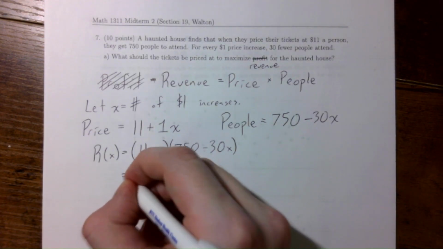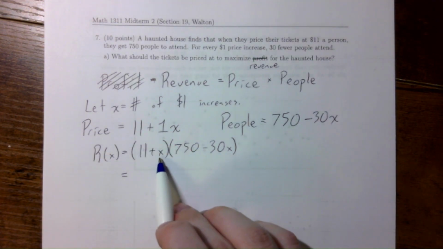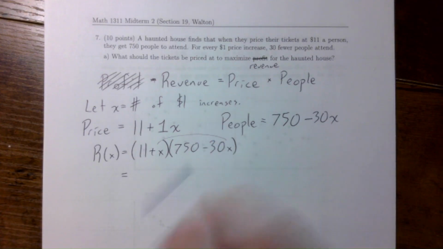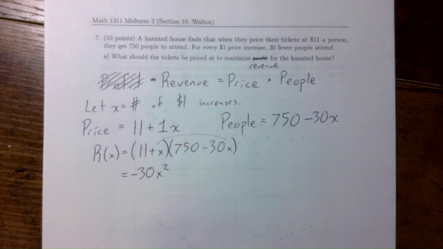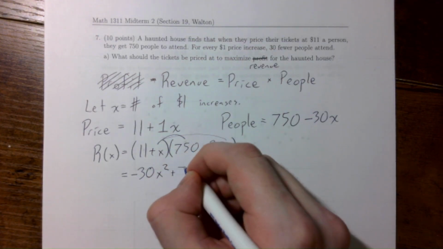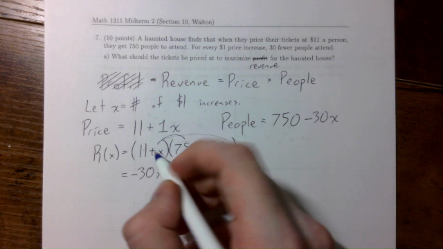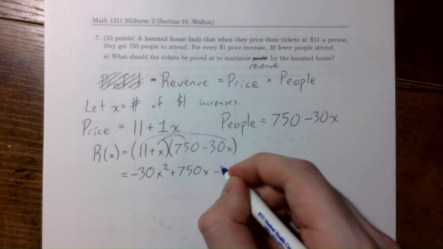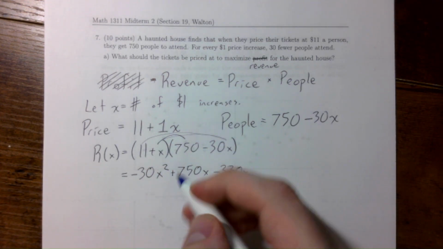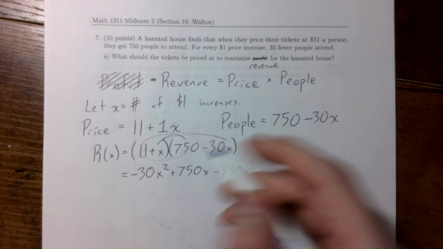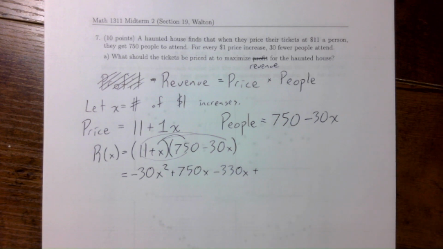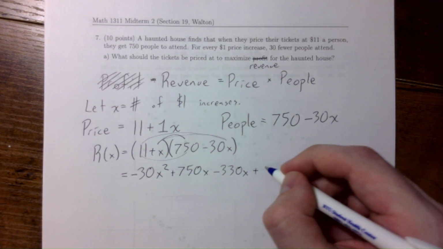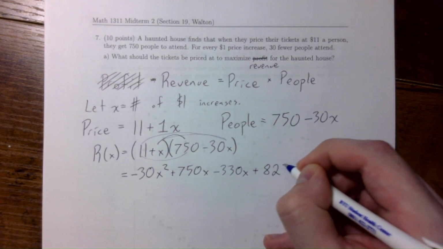We have our x times x term, which gives us a minus 30x squared. We have plus 750x, and a minus 330x, and we have plus 750 times 11. We can put that into our calculator, and we should get 8250, I believe.